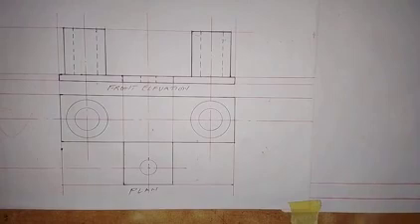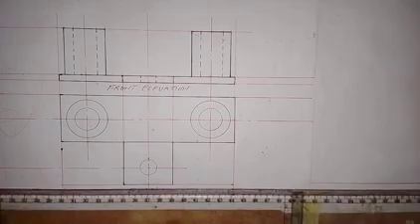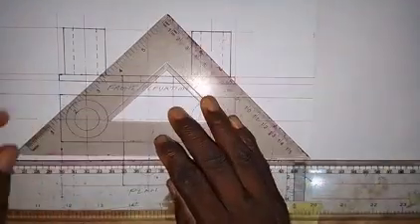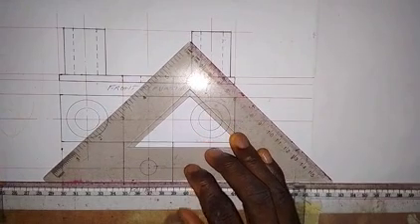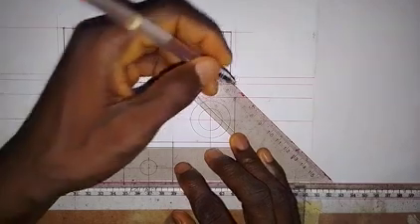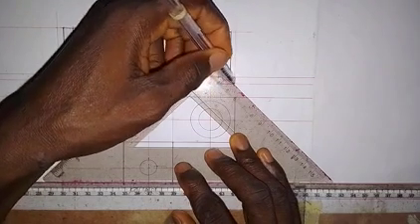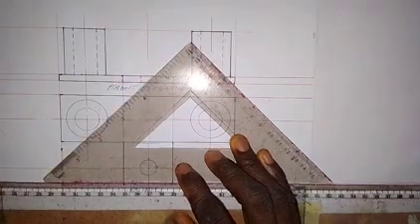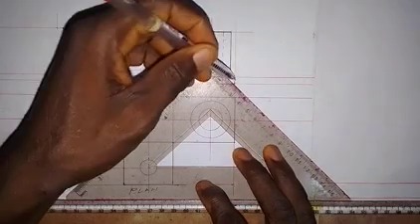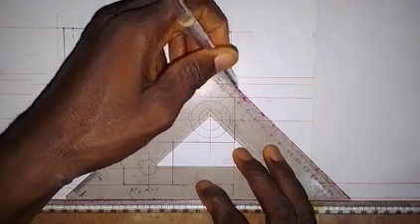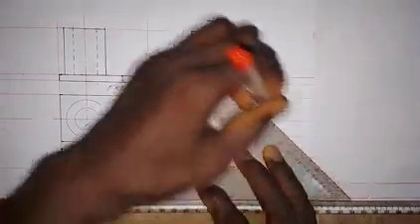So what we have to do is to take the 45 degrees set square. We set it at this point on the front elevation, this point here. Then we draw an inclined line. Let me come down a bit. That line will be at an angle of 45 degrees to the horizontal. So it goes like this.